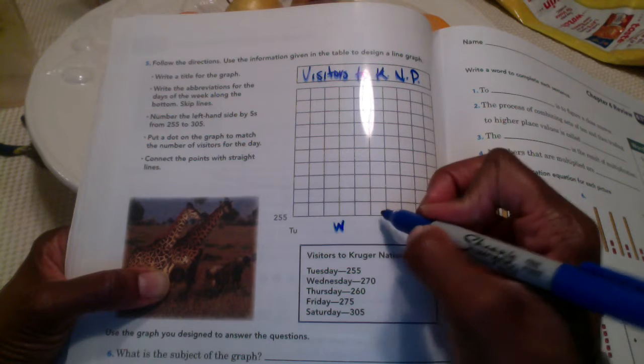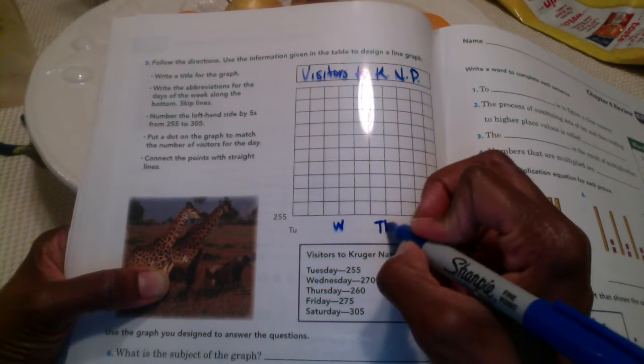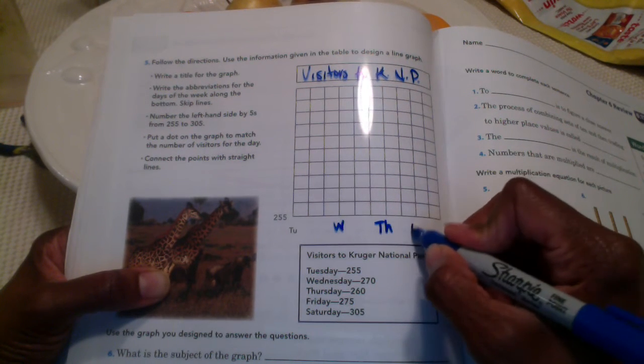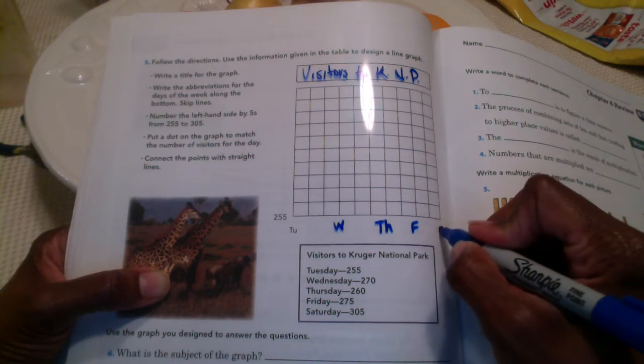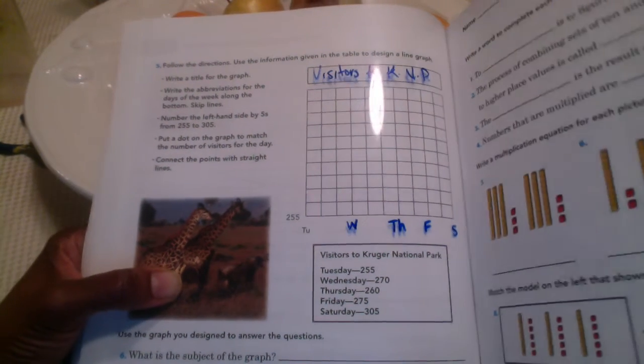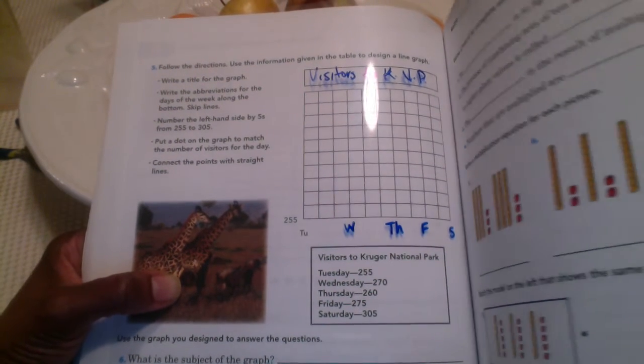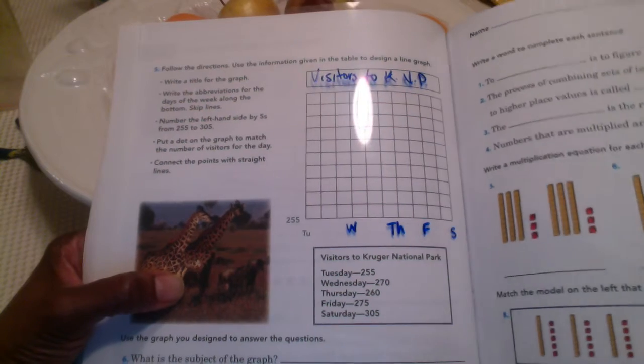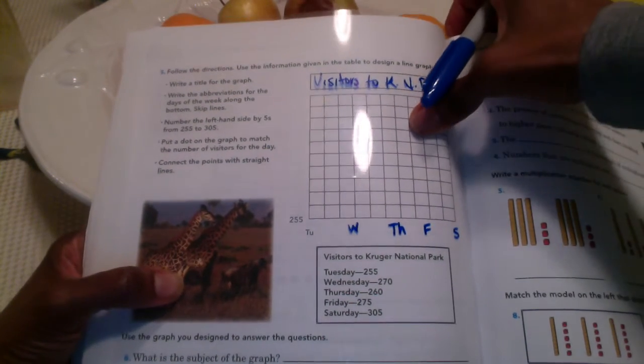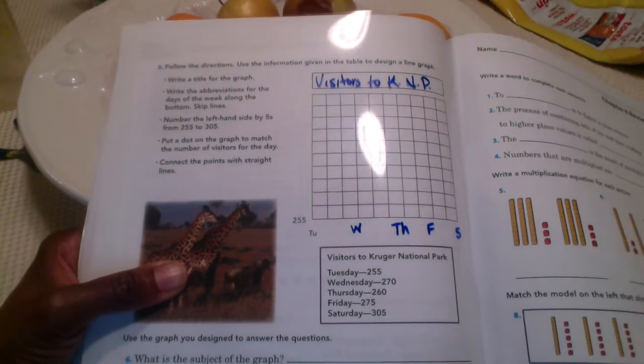Wednesday. I'll count another 2. Next one will be Thursday. Count 1, 2. That'll be Friday. And then the last one, that'll be Saturday. Okay, see that? All right, and then next it says number the left-hand side by fives from 255 to 305.